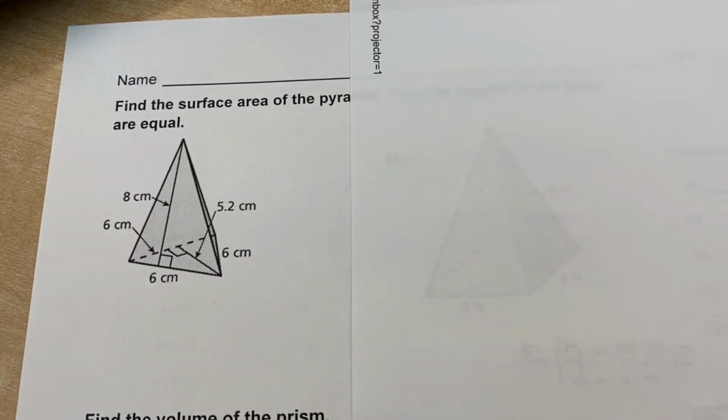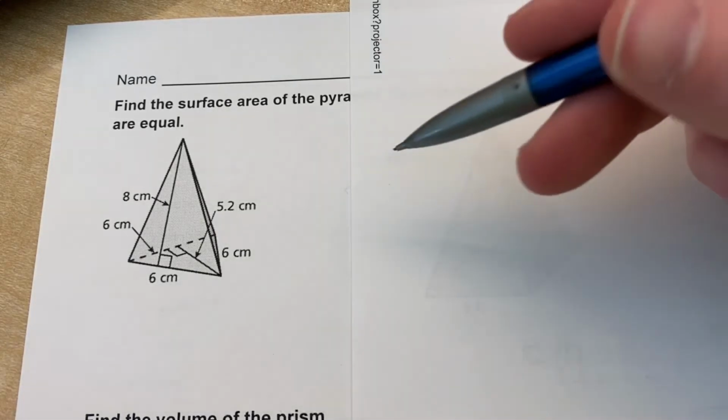All right, so on the other side of your study guide, we are now dealing with finding the surface area of the pyramids. So remember, when finding the surface area of a pyramid, we're assuming, according to the directions, that all the side lengths of the base triangle are equal. So that's going to help us in solving this. So we have a triangular pyramid to begin with.